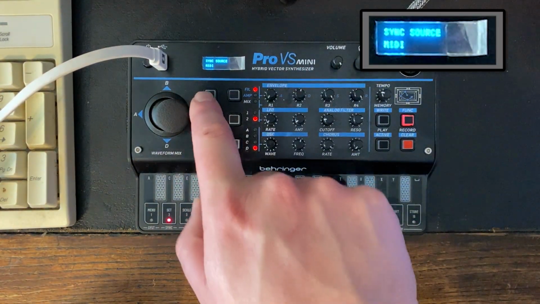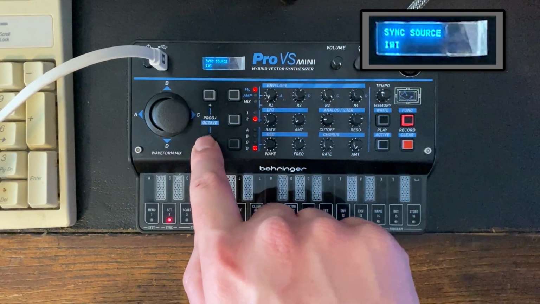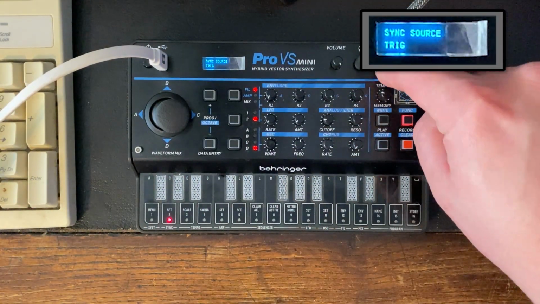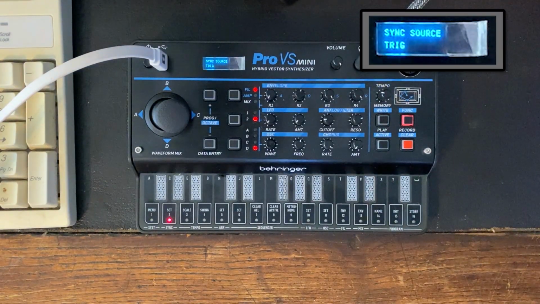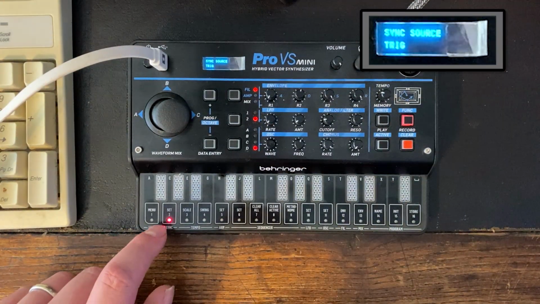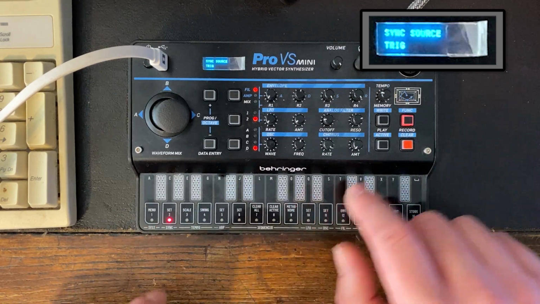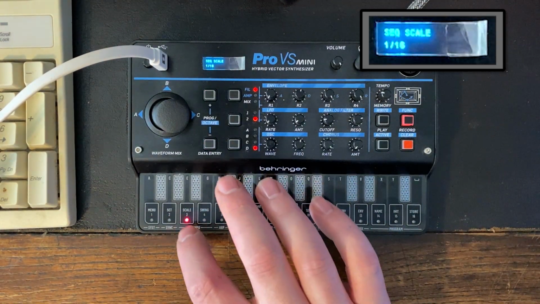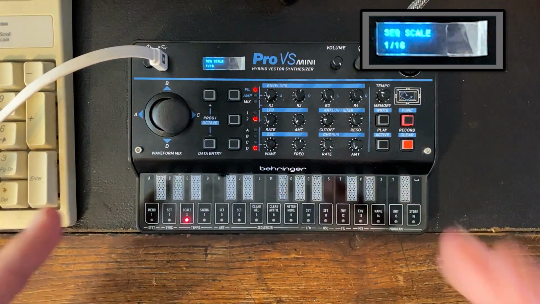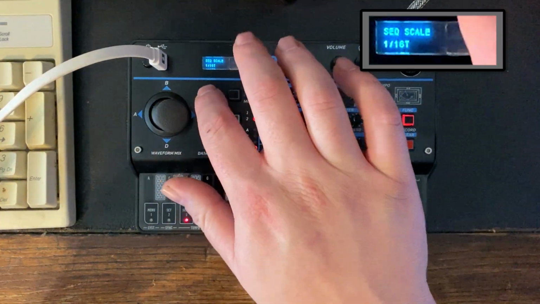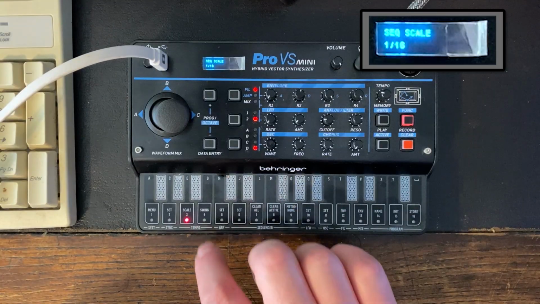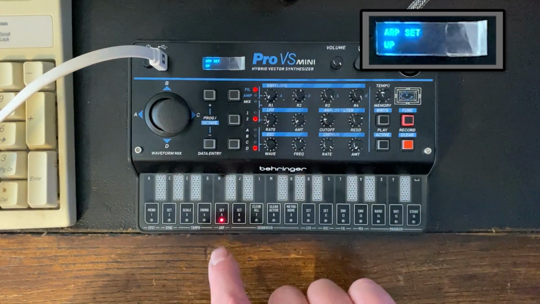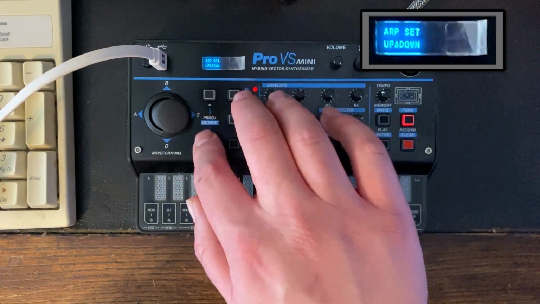Sync settings, obviously fairly straightforward. We've got our internal sync, our MIDI, our USB, and then trigger, so we can use it with an analog sync signal in here, which is pretty straightforward. That's to do with the sequencer divisions, so we can change it to different things. A swing setting, and then the ARP type is this one here, so we've got various different ARP types.